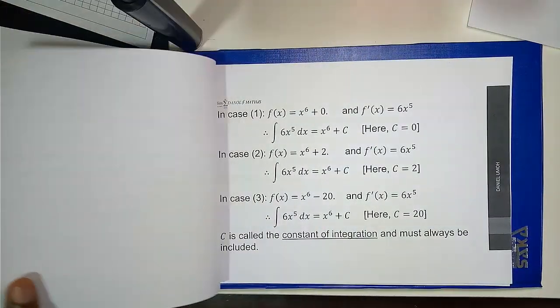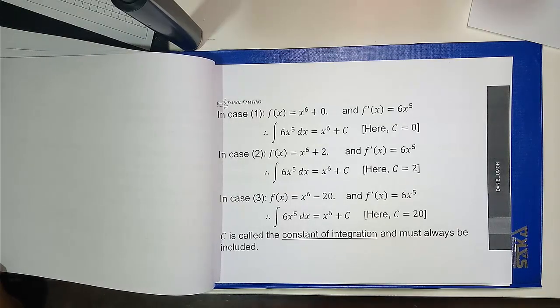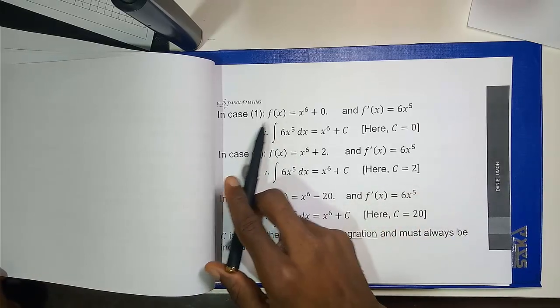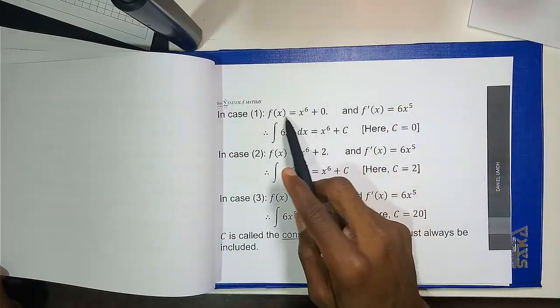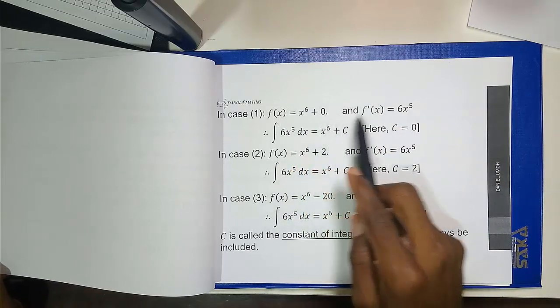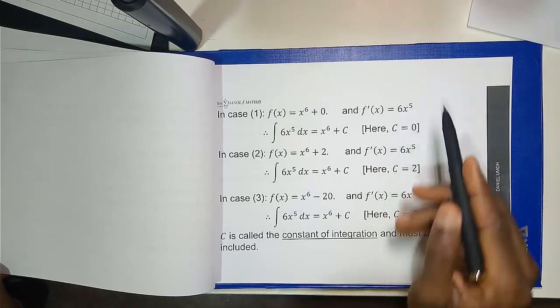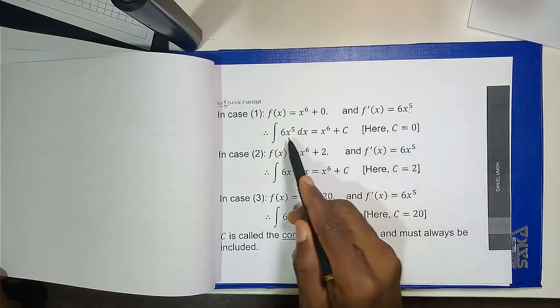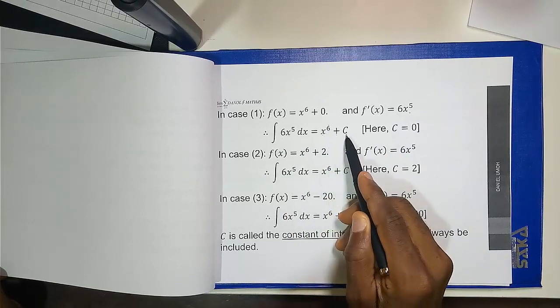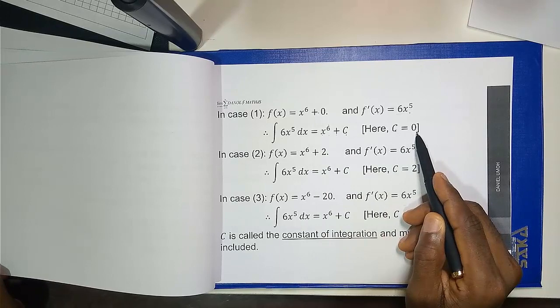And this constant C can actually be determined if we know further information about the function. Like now you see, in case 1, the function we had was f of x equals x raised to the power of 6 plus 0, right? Which on differentiation, we got 6x raised to the power of 5. Now when I integrated this answer, I got x raised to the power of 6 plus C. So it means in the first case, our C is 0.